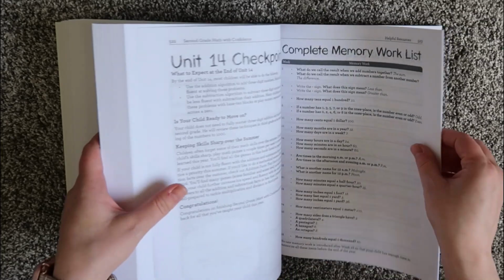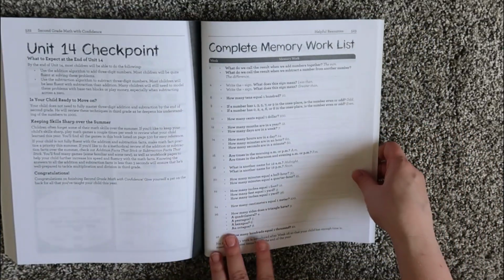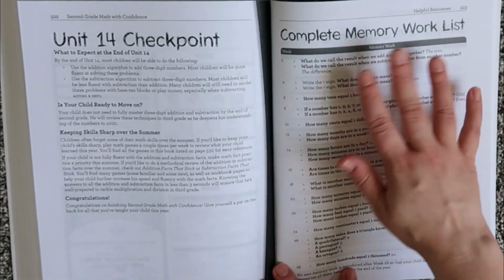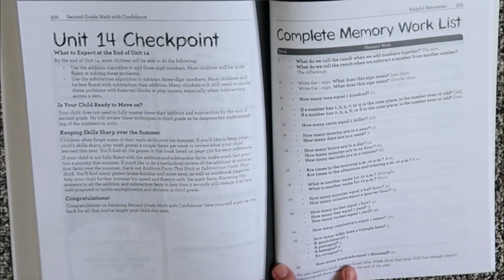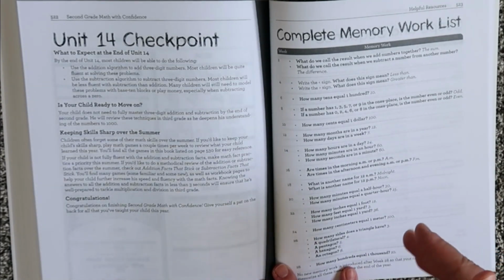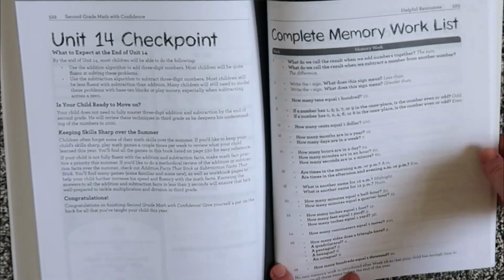All right, so let's go to the back here. After we have our lessons, you're going to see your complete memory work list. Every week your children are learning different memory work things. So in 1st grade currently we're doing things like, what are the days of the week? How many days of the week are there? All of that kind of stuff.